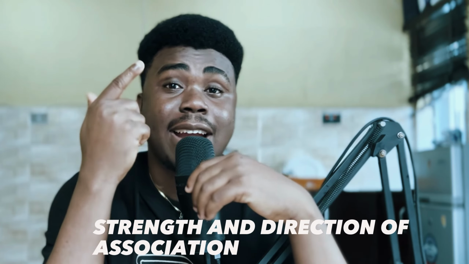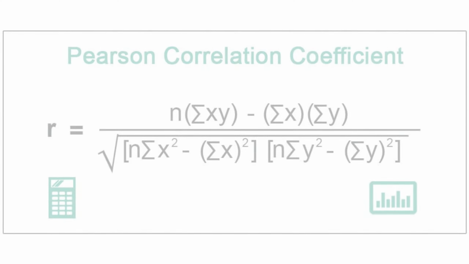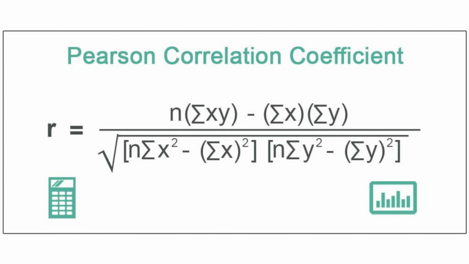So let's talk about the tests for correlation. Basically, correlation is used to test the strength and direction of association between two variables, and the most popular correlation that we know is the Pearson's correlation coefficient. This is a correlation used to test for the strength of association if your data set is quantitative in nature, that is, numerical, and secondly, the data set is normally distributed.